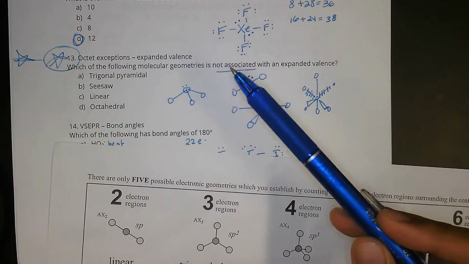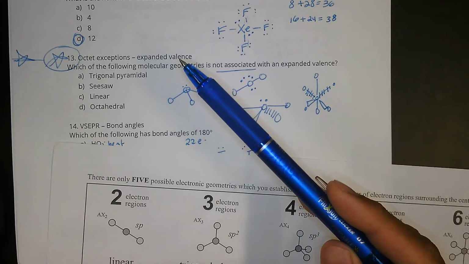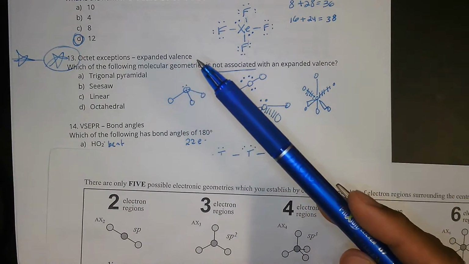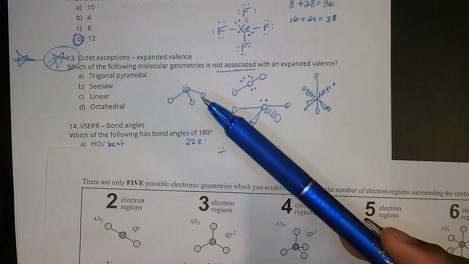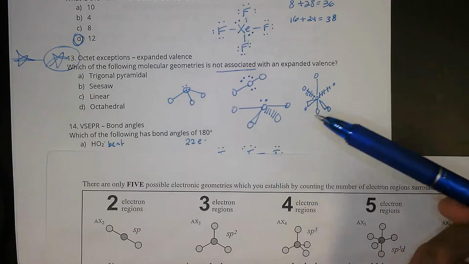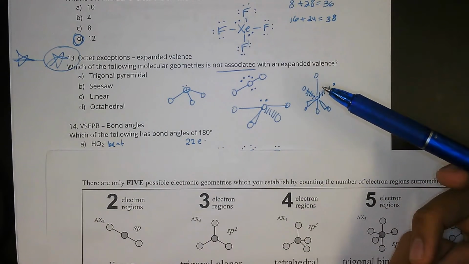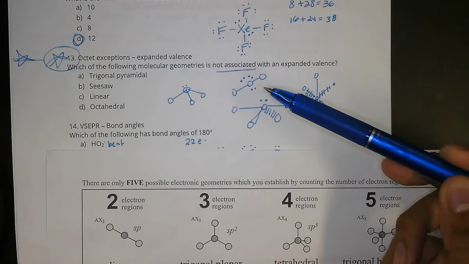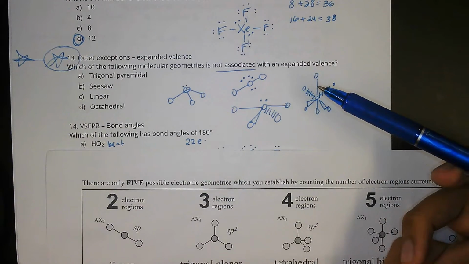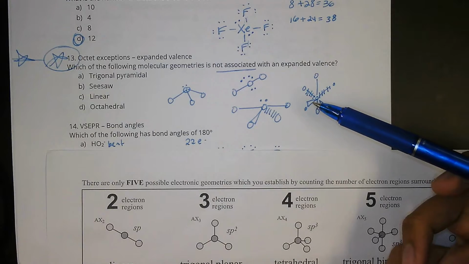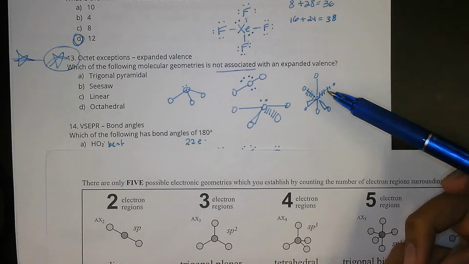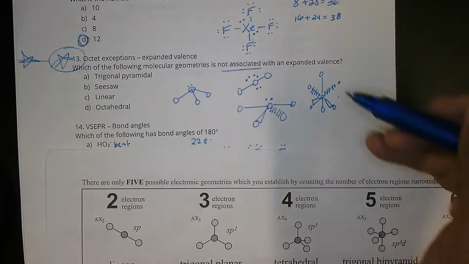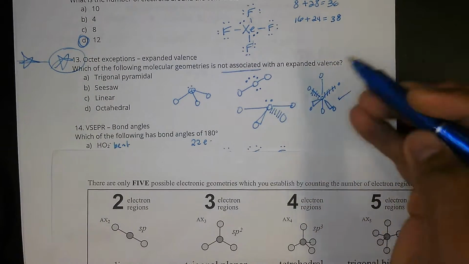So for it to have an expanded valence, you would have to have more than 8 electrons around the central atom. And if you look at these, each of these bonds is equal to 2 electrons, and obviously each lone pair has 2 electrons. So if you look at this one, 2, 4, 6, 8, 10, 12 around the central atom. That would be 12 electrons around the central atom. So this one would fit the expanded octet.